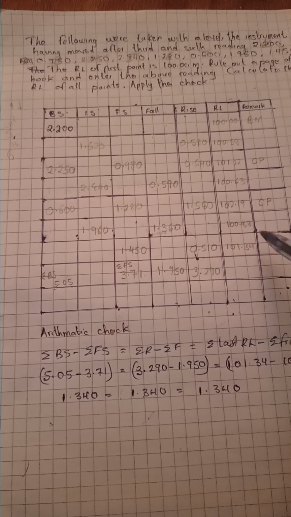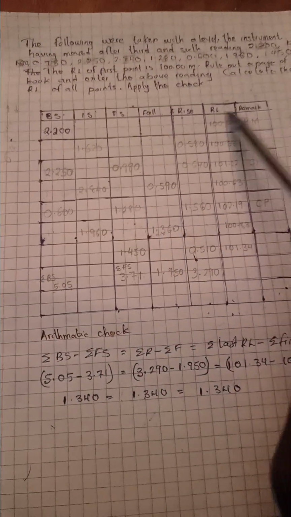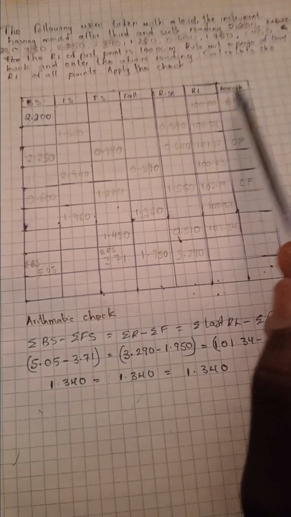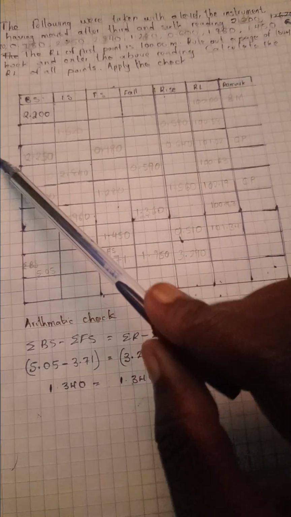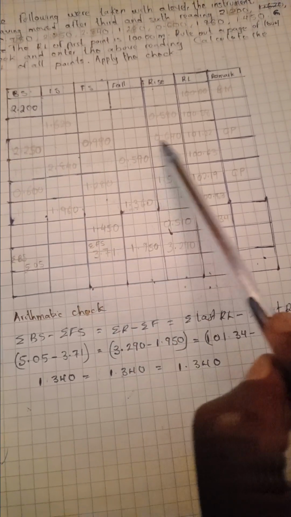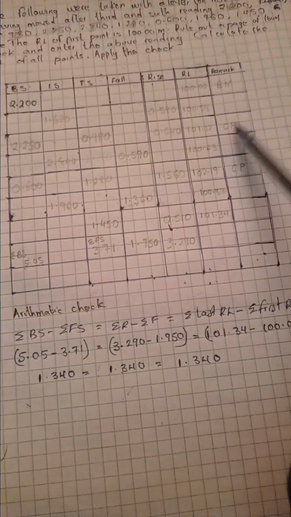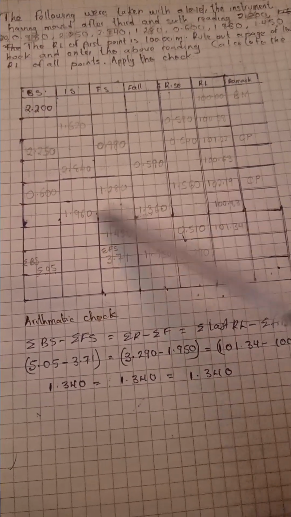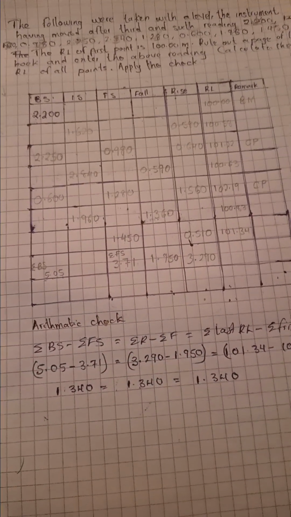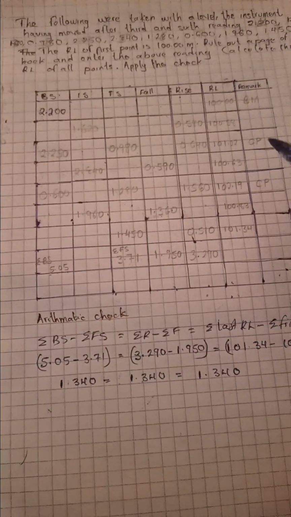So after we have done all this, there is a place for remark. Our first remark will be benchmark, BM. Our second remark will be on the second backsight, and we'll call it change point. And the third one will be on the third backsight, which will be a change point.